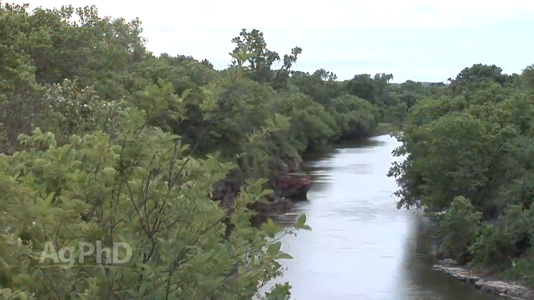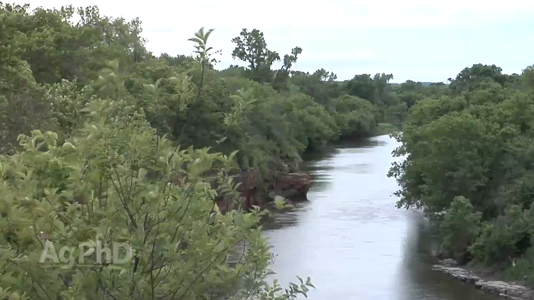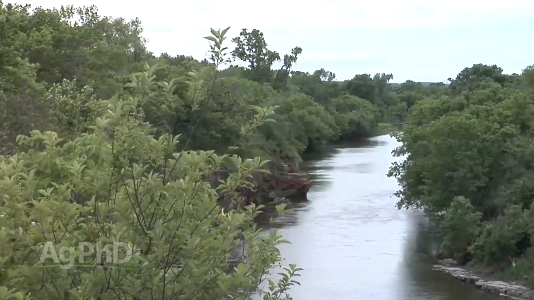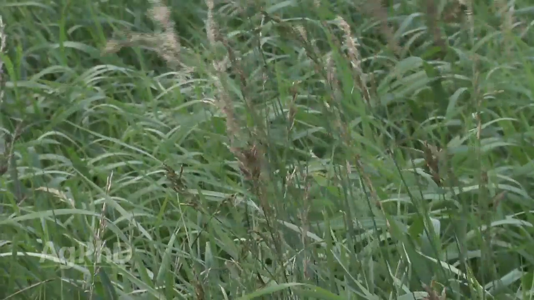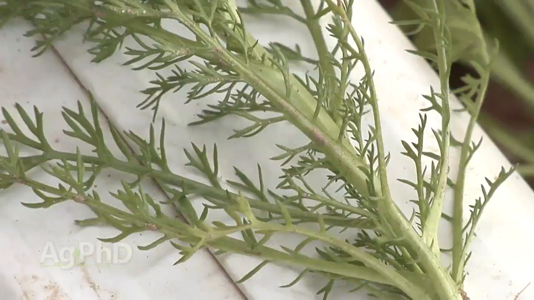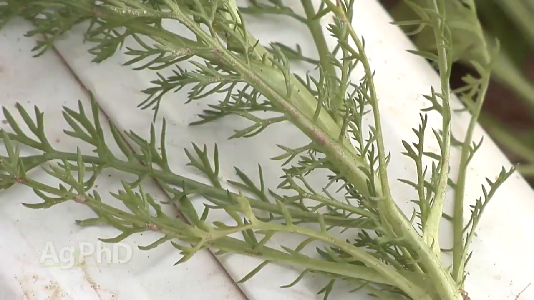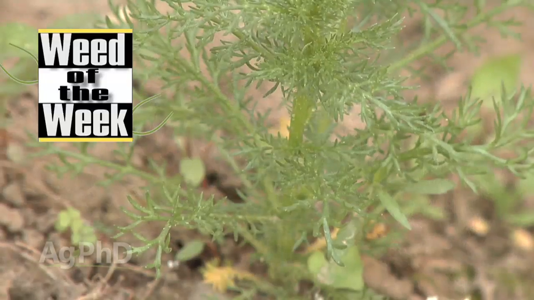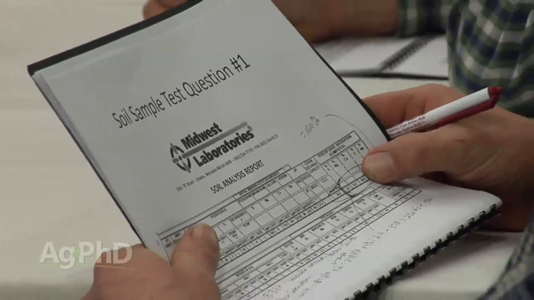That's all good stuff. Okay, but the other side of the coin is we have to do the right thing for the environment. So today we are going to talk a little about riparian areas and water quality issues. One of the things you may find in a riparian area or out in a field is our Weed of the Week. We'll show you how to stop this weed later in the show, but first, here's this week's Farm Basics.